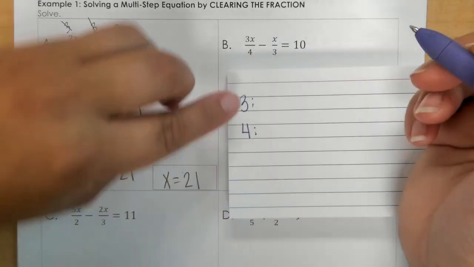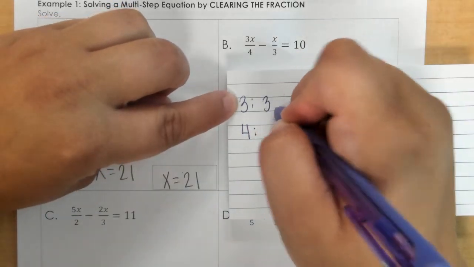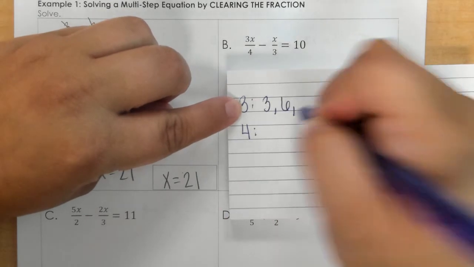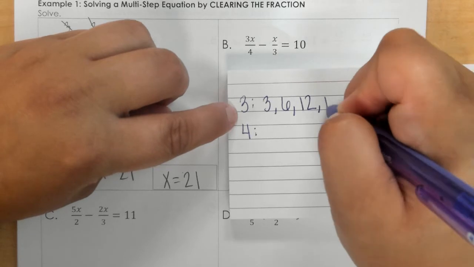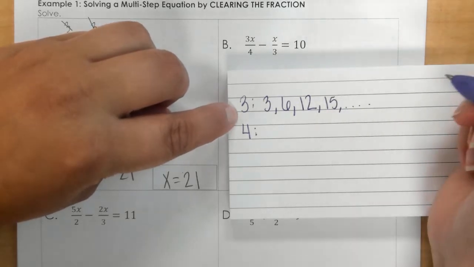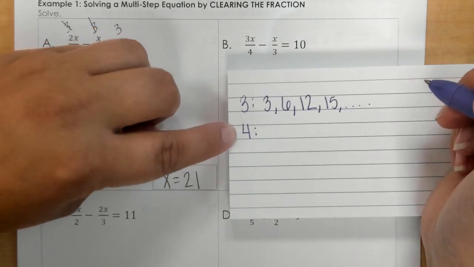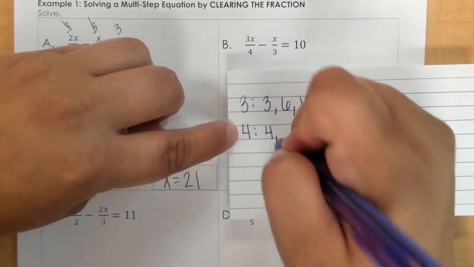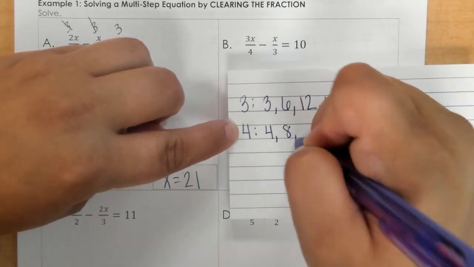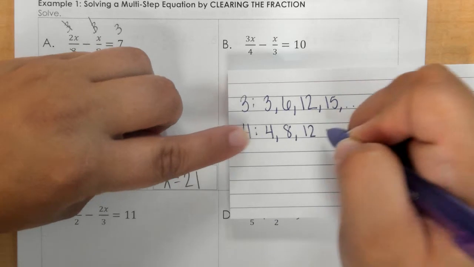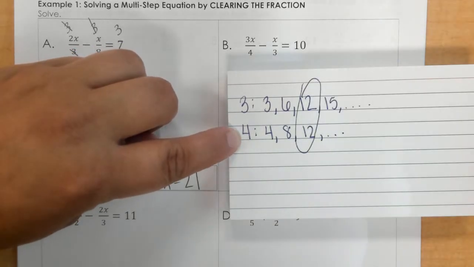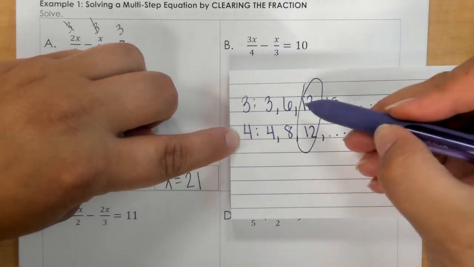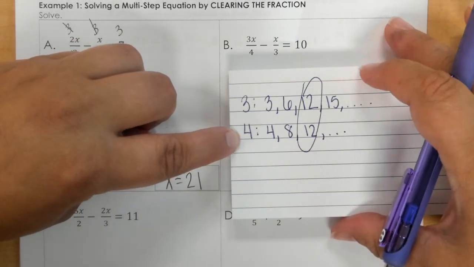I could figure out 3 times 1 is 3, 3 times 2 is 6, 3 times 4 is 12, 3 times 5 is 15, and I could just keep going, all the multiples of 3. Then for 4, I could do 4 times 1 is 4, 4 times 2 is 8, 4 times 3 is 12. And I can stop there because I see that I have 12 in both of these lists. So 12 is my common denominator here.